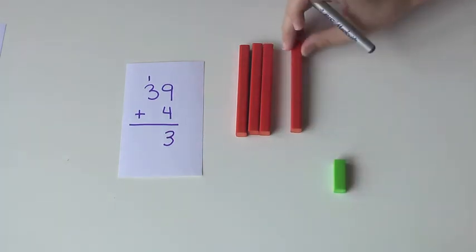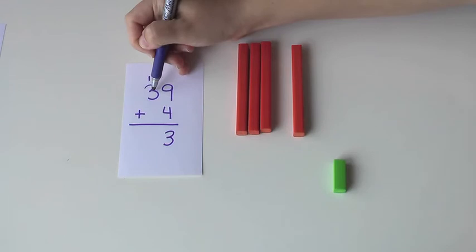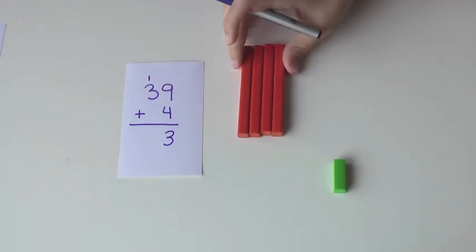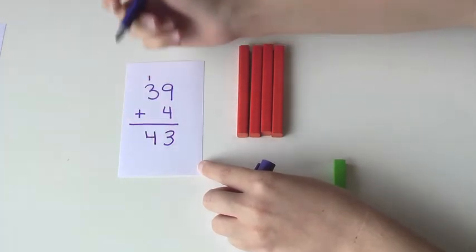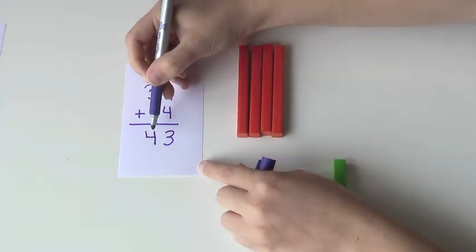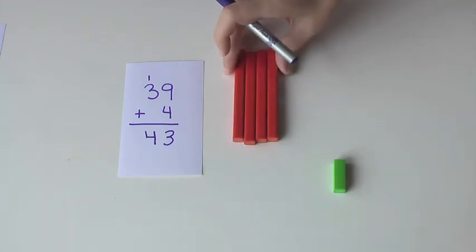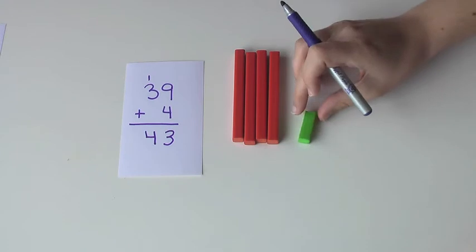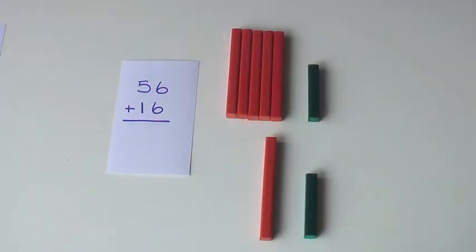We have our 1 ten plus 3 tens. 1 ten plus 3 tens is 4 tens. So we write down the 4 in the tens spot. So the 4 is not 4 of these, it is 4 tens. And then the 3 is 3 ones. Your answer is 43.